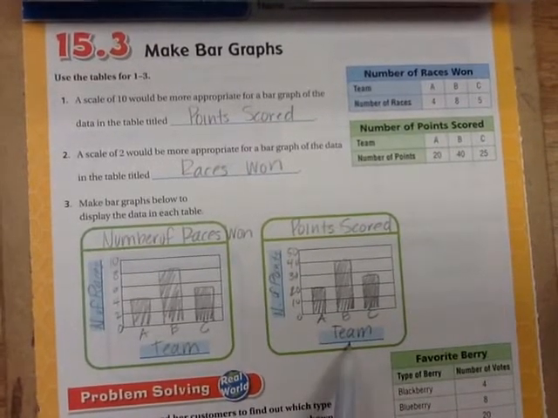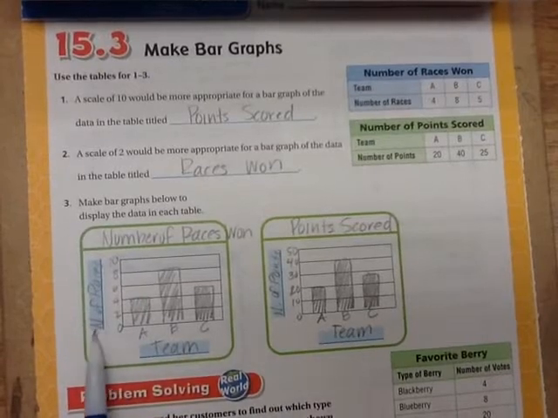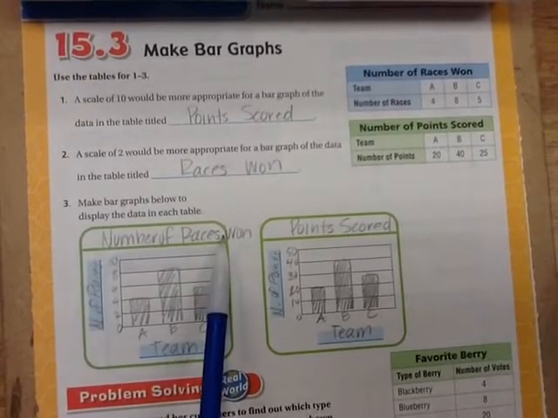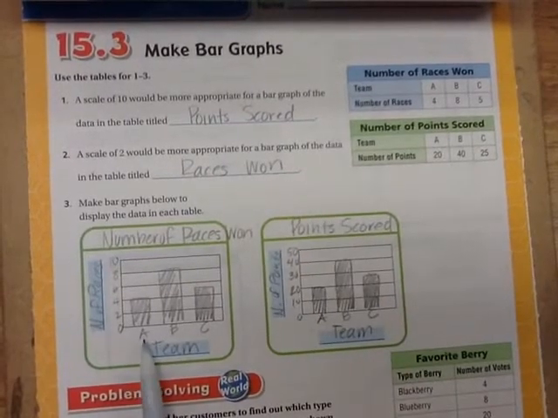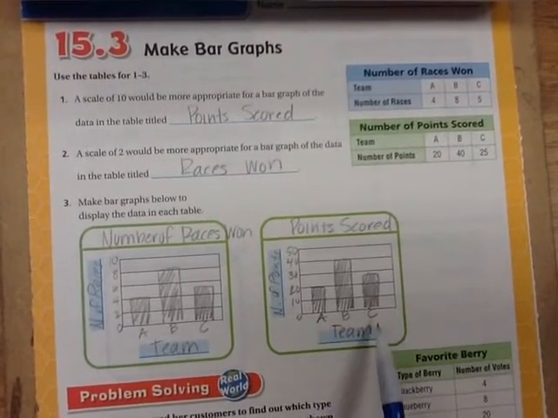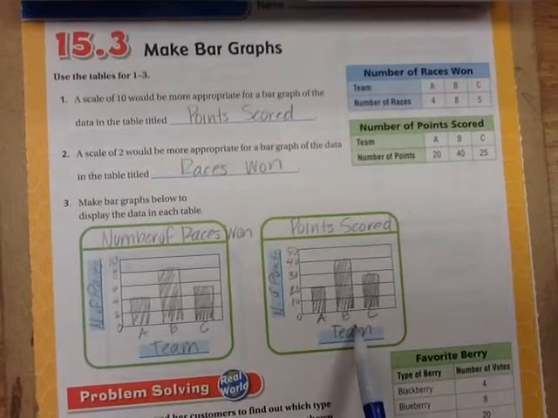Again, your x-axis is going to be your teams. Your y-axis here is going to be number of races based on my title. Number of points also based on my title. Okay, my x-axis also has my ABC and ABC. Those are my titles for my input.